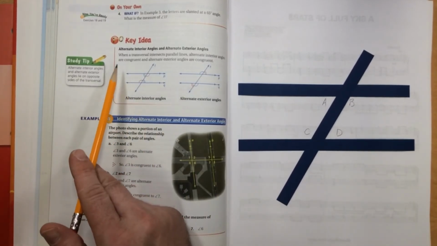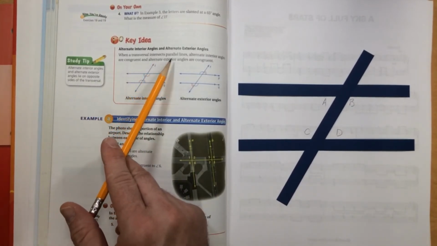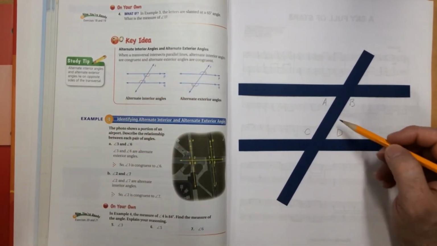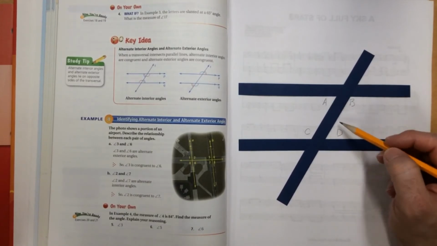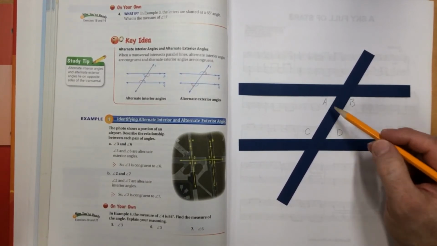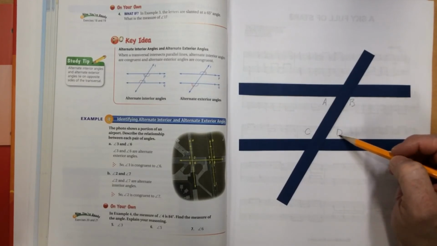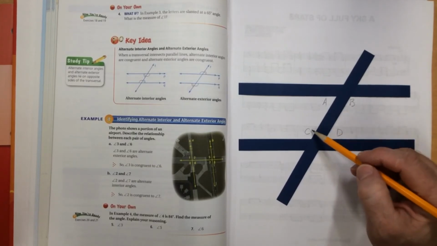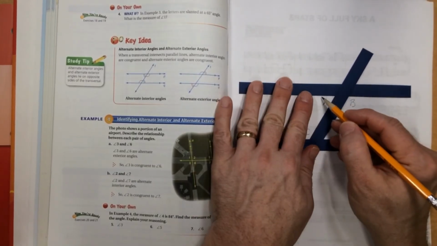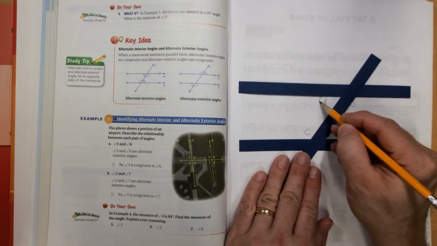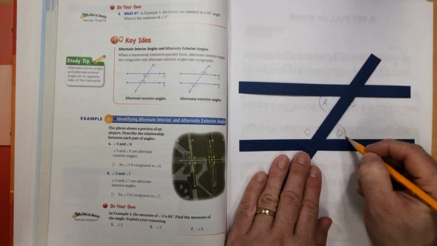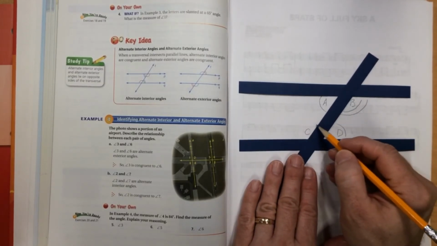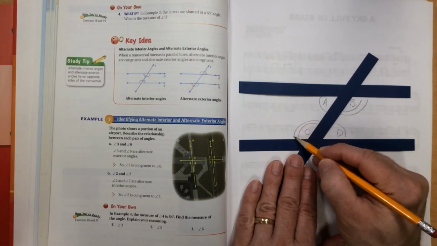And this says, when a transversal intersects parallel lines, alternate interior angles are congruent. And we could tell these are going to be congruent because they're the two acute angles here. But now we have a reason we can say they are. These are alternate interior angles. B and D are also alternate interior angles, and they're congruent as well. So we can put the one line to show those are congruent, and the two lines here and the two lines here to show those are congruent.